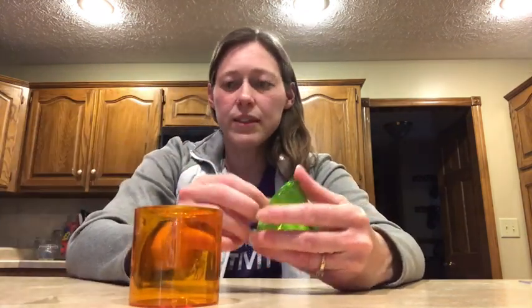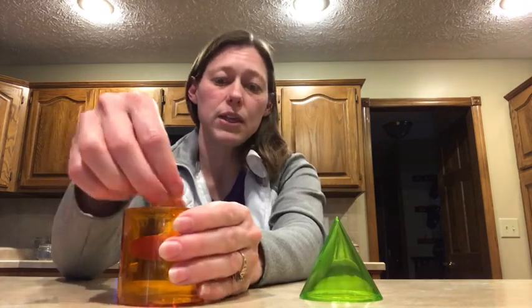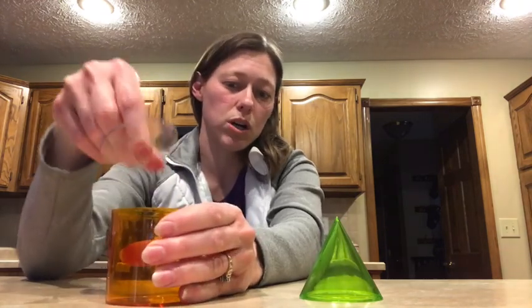Okay, so we got that one done. Now let's see if it works for the cone as well, and let's do this one differently. I think I'm just gonna go the other direction. I'm gonna fill up the cylinder and then see if I can fill the cone up 3 times. We'll go backwards and just test it out, make sure that this is a foolproof formula and it works.